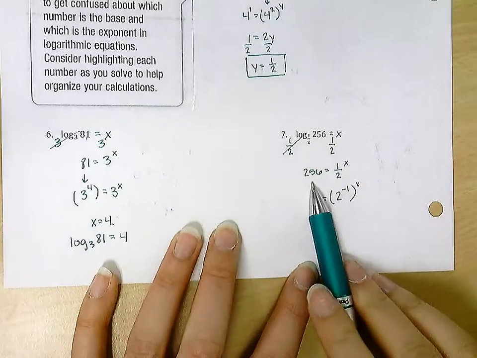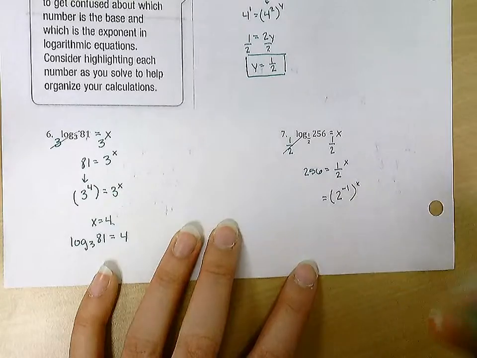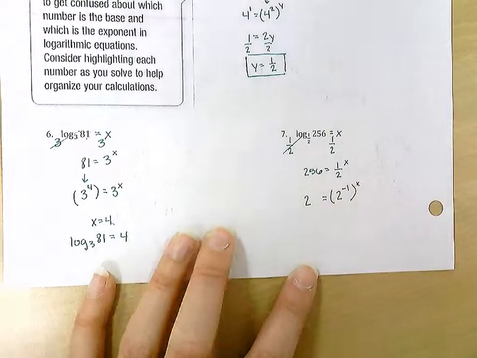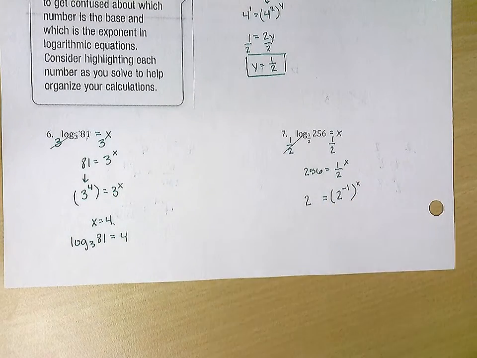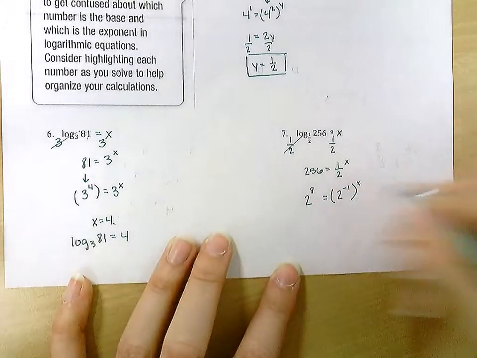That means I want a base 2 of this 256. So I have to see 2 to what power gives me 256. It's 8.